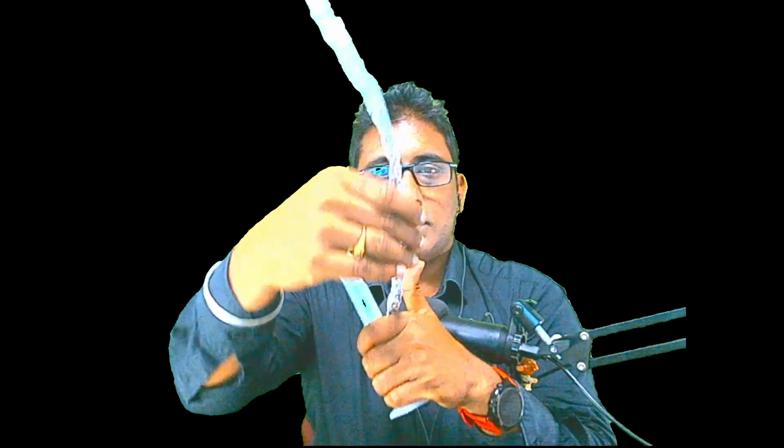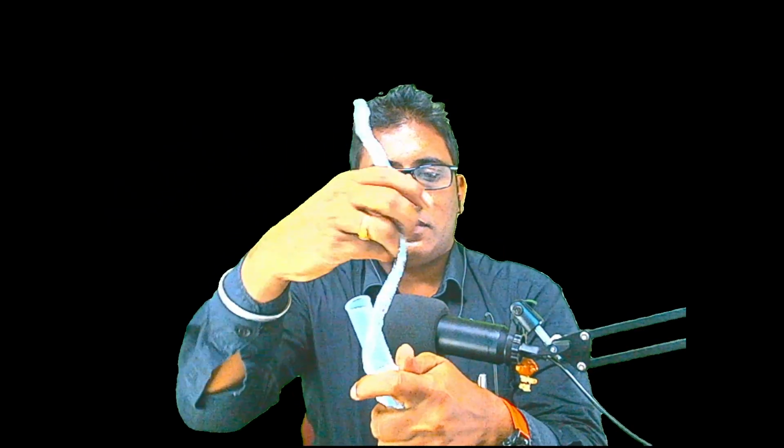I'll hold it this way with my left hand fingers, and I'm twisting it around the measuring cylinder in the direction of these fingers. I would go like this. There we have a left-handed coil.